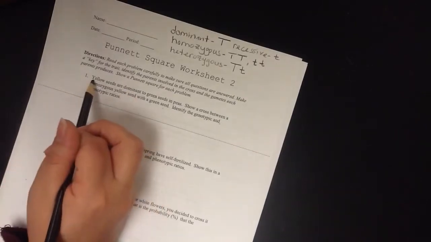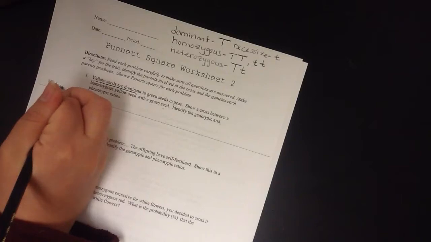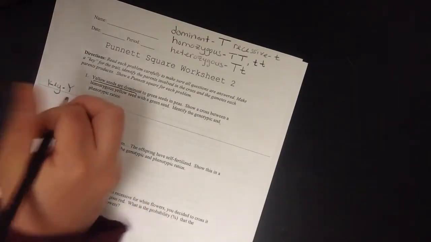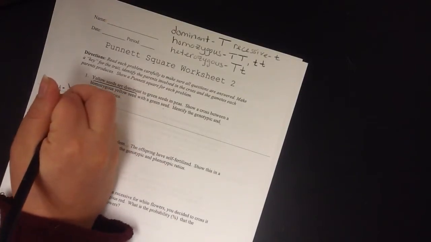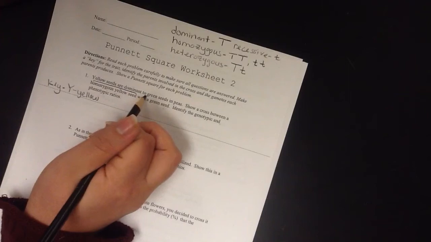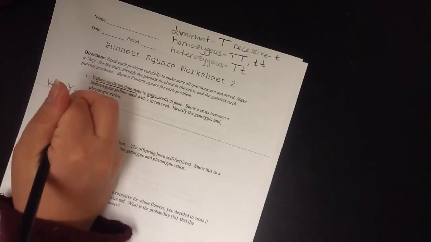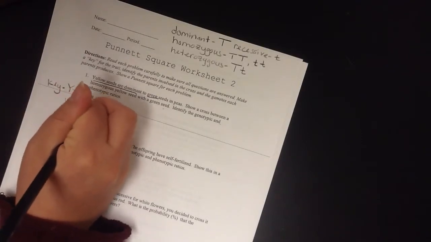Number 1. It says yellow seeds are dominant. Then I'm going to make my key, and I'm going to use my letter as Y, because in this case yellow seeds are dominant. So that's my key here. Big Y is yellow, little y would be green, because it says dominant to green. So lowercase y would be green.